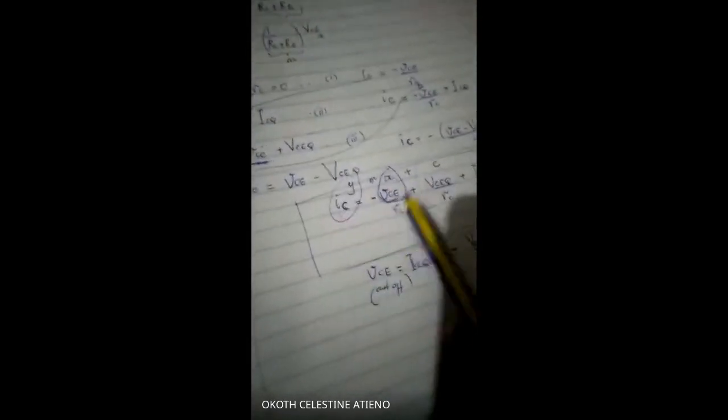So if you have your, this is cut off, yeah? And remember I said it's cut off because we're setting IC to 0 to get the x-intercept. And if we're getting the y-intercept, we're setting the x to 0. So we know that IC will be VCEQ over RC plus ICQ.